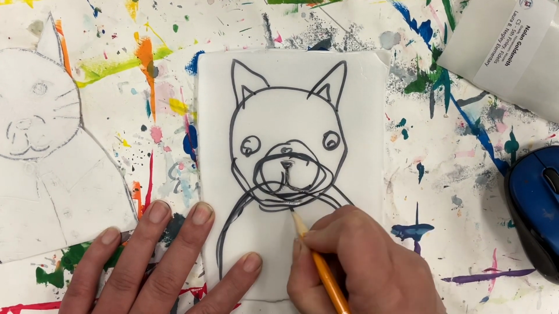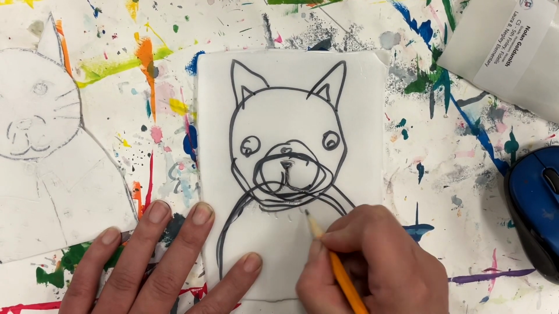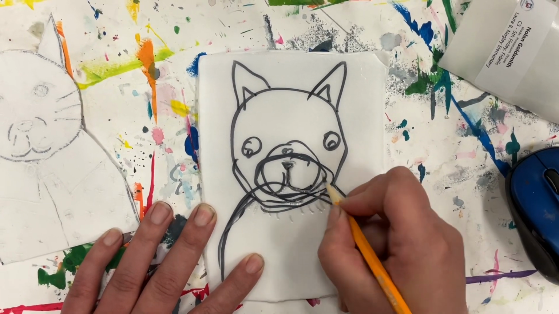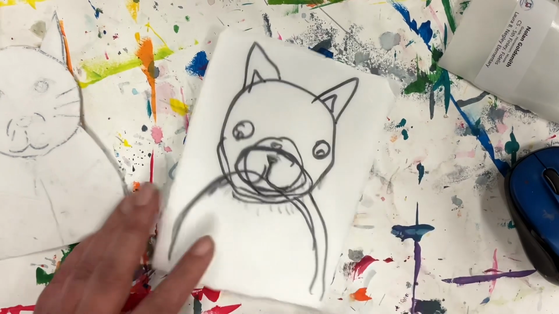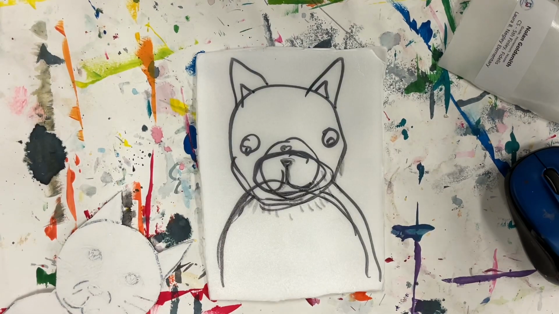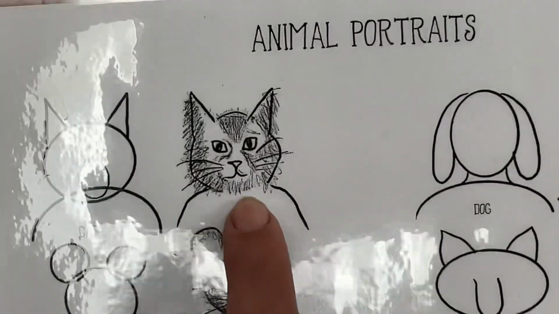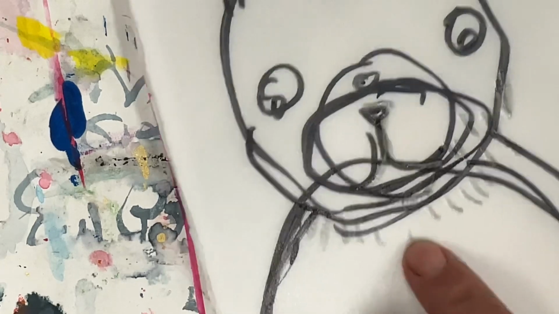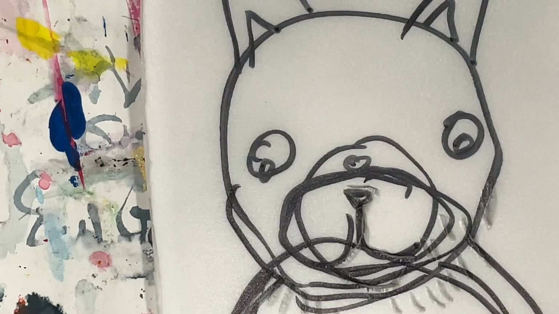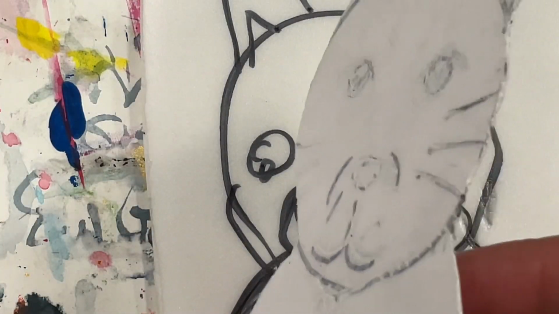I don't want this neck here. I just want fur. I'm just gonna draw fur. So whatever you want, you're going to do with the pencil marks. See how whatever you want, you do with the pencil marks. Whatever you don't want, you just don't draw on top of. Because the only thing that's going to show up when we paint on it are those pencil marks.